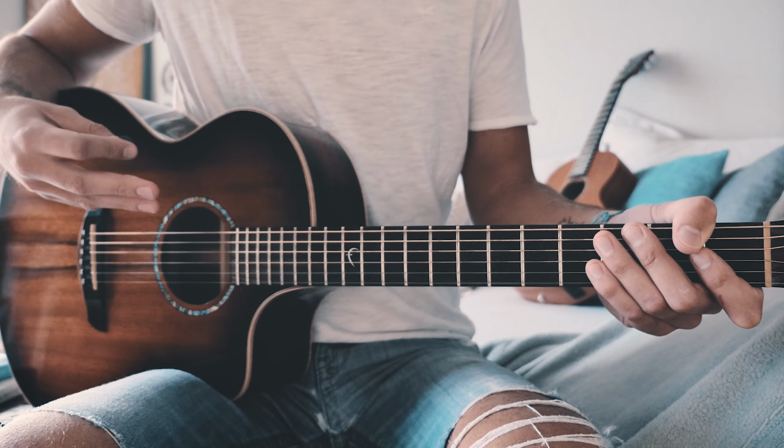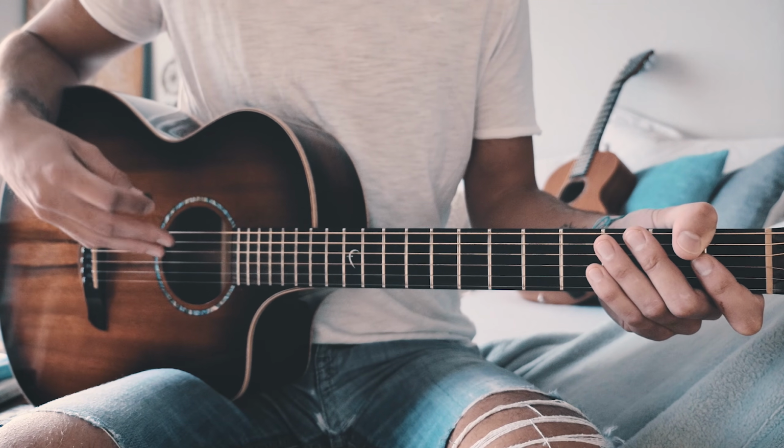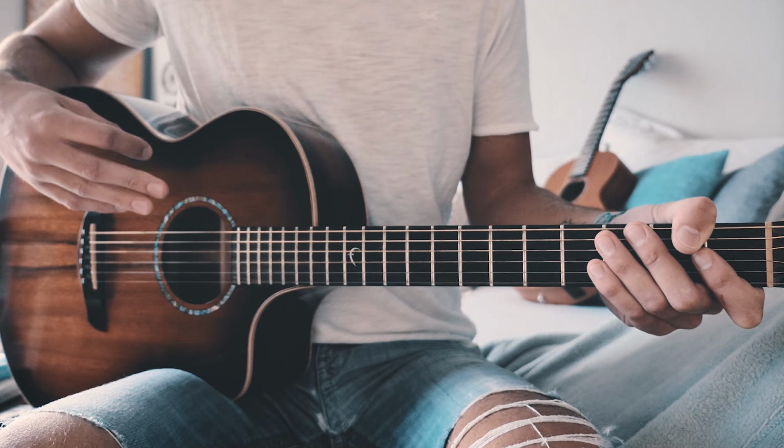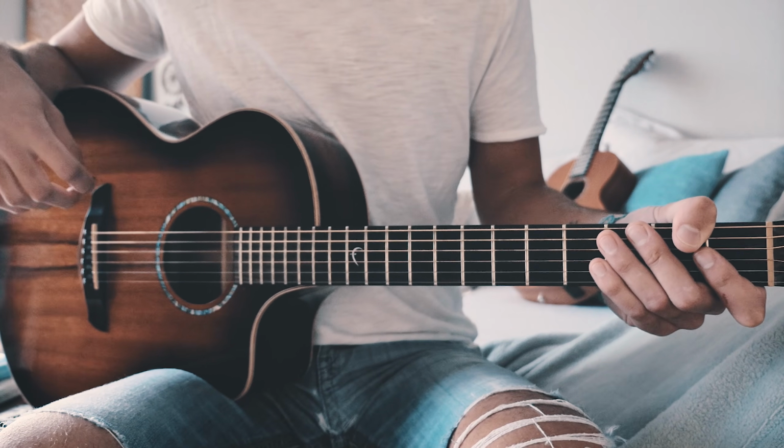So guys, with that in mind, a couple of times through that chorus chord progression with that chorus and bridge strum pattern will look about like this without me talking.